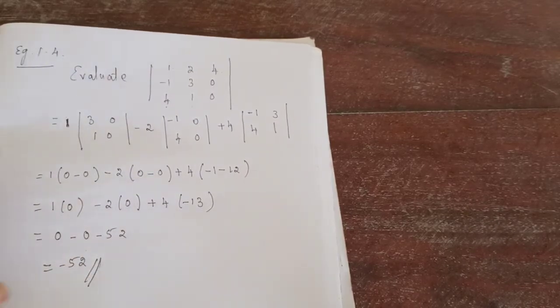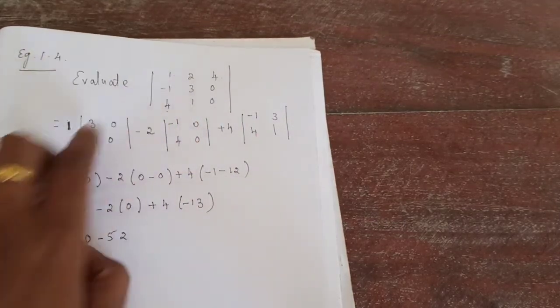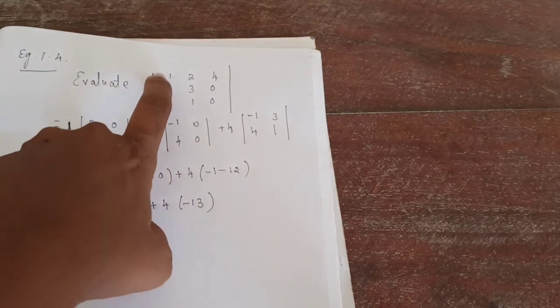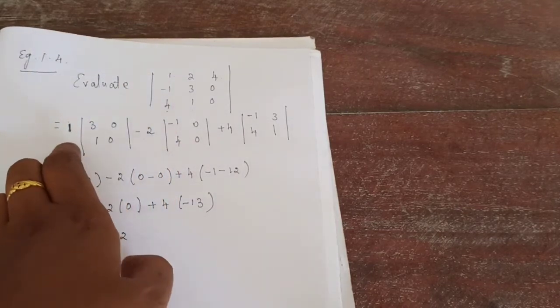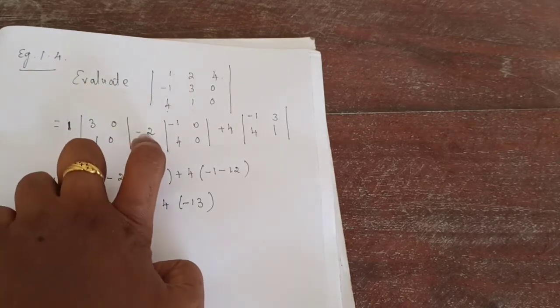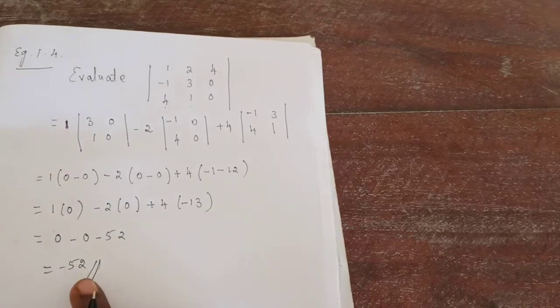Understand? If they simply ask to evaluate, you will find it using only the first row. That is, the first number you write with plus. Next number with minus. Maybe here it is a minus symbol, then that same symbol applies. The second number will be multiplied by minus, so minus 2. Then you cross multiply and find the determinant value. This is the answer.